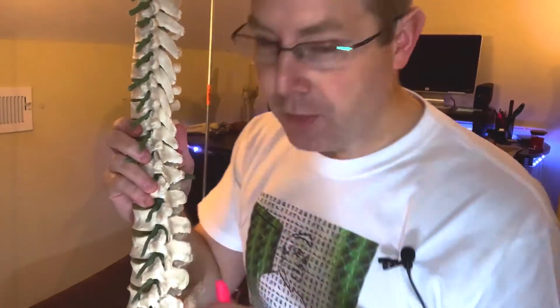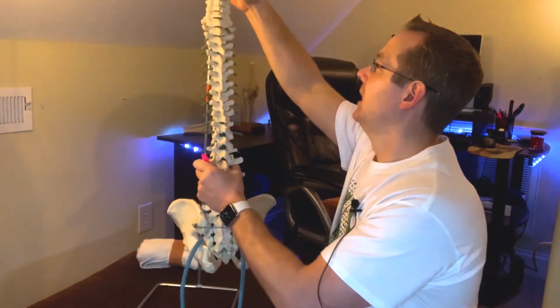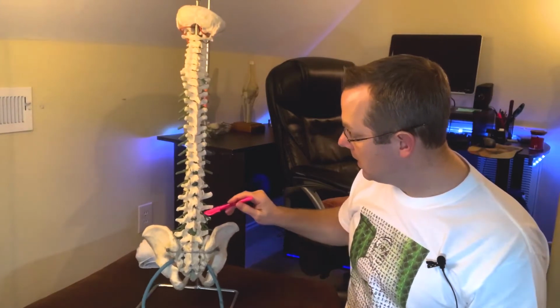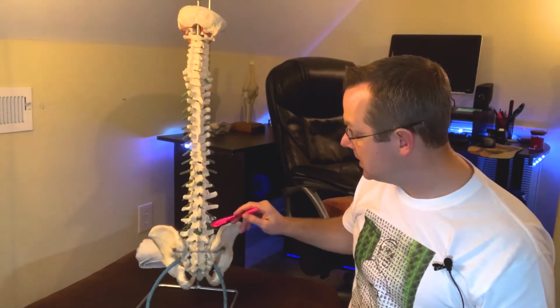So those are some specific areas where you can get symptoms going down into your legs, whether it's coming from the disc or from the facet joints here on the sides. You have them on both sides.